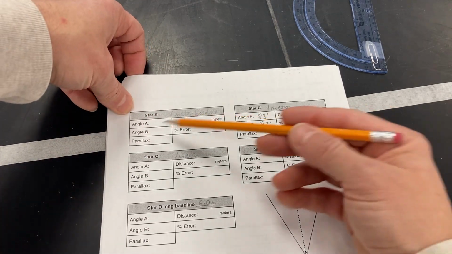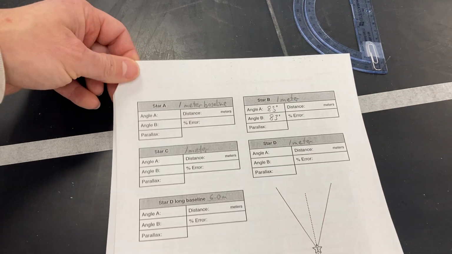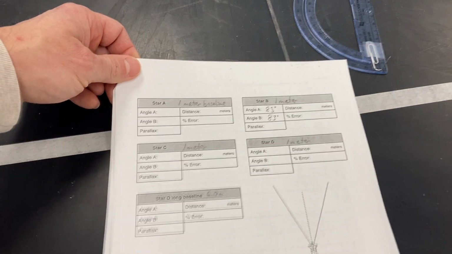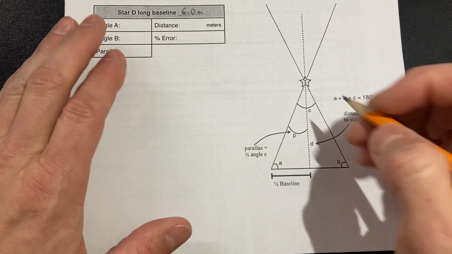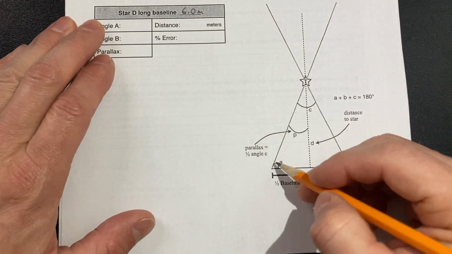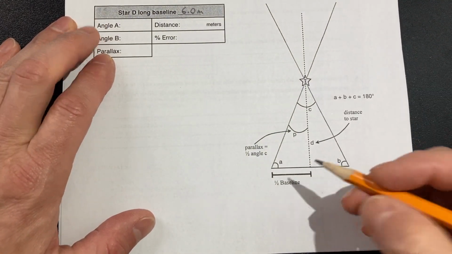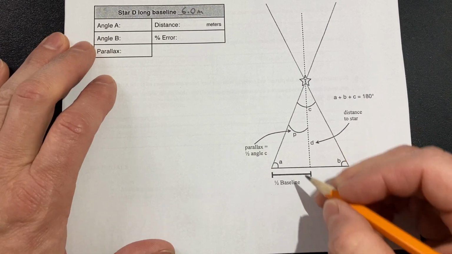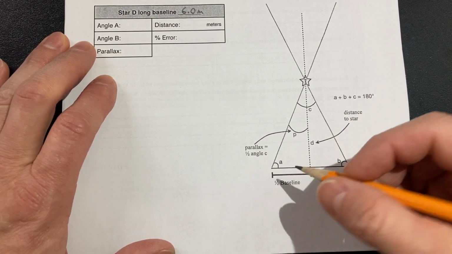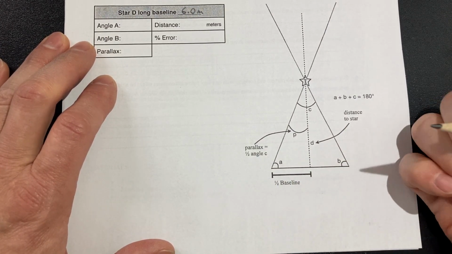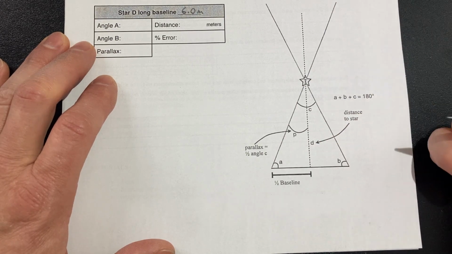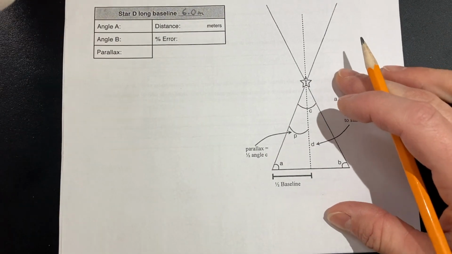You can make all your measurements first, or you can do your calculation first, but I'm going to walk you through a calculation. Let's explain this measurement here. Looking at my triangle, what I'm going to need in my calculation is half of my baseline. Well, that's easy. All my baselines are a meter, so it's 0.5 meters, right? And then my units are going to come out in meters.